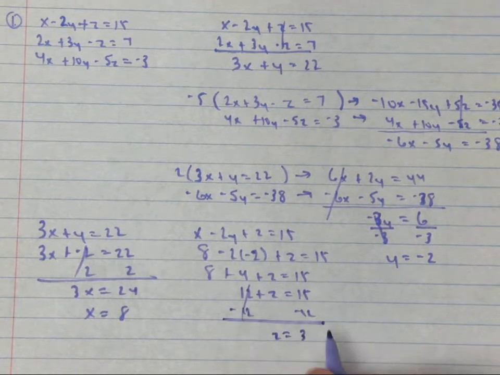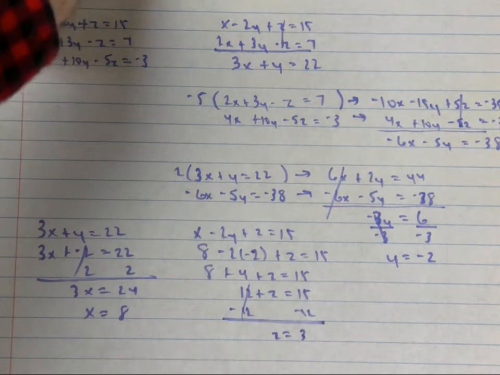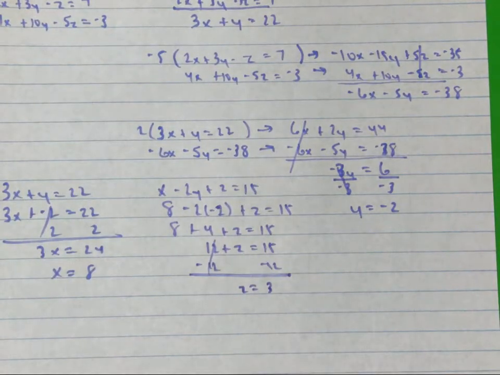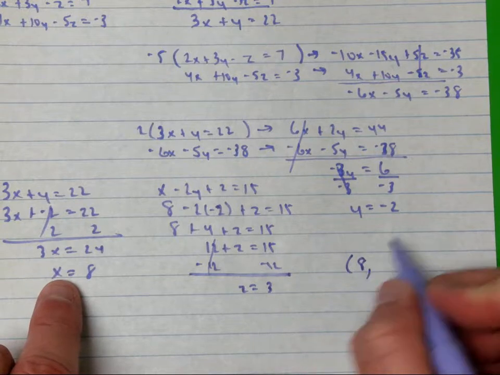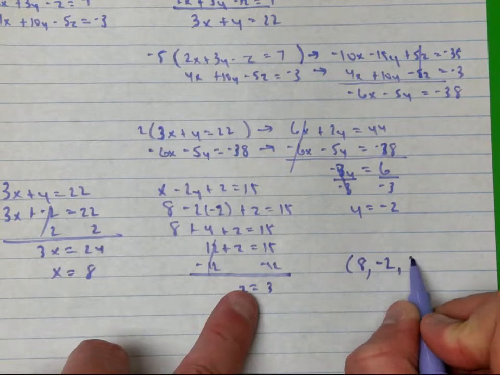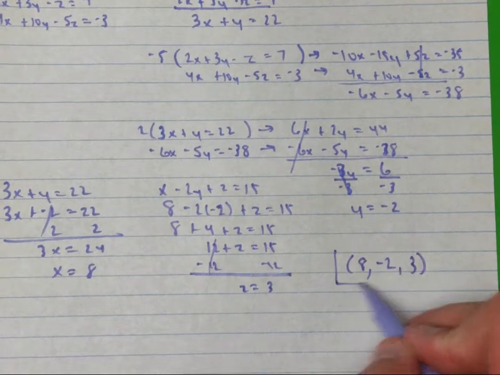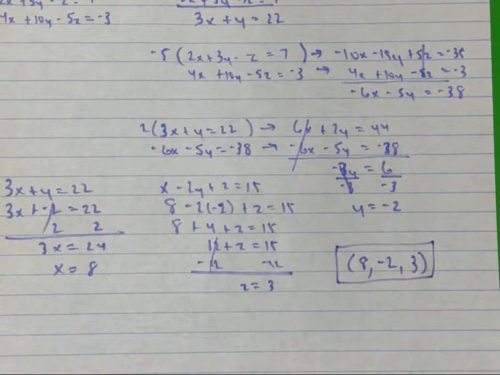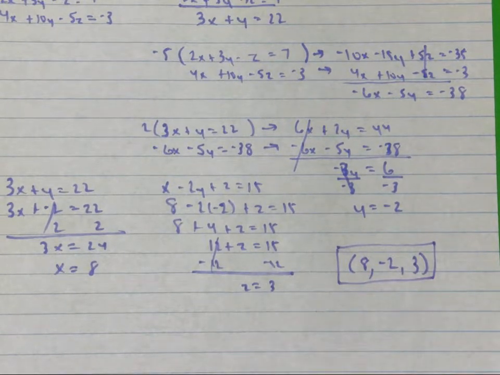Z equals 3. So how do you write your answer? You write it as an ordered pair, but it's not called an ordered pair here because you have 3 numbers. It's called an ordered triple. So 8 is your X value, Y is negative 2, Z is 3. So that is your answer: 8, negative 2, and 3. It's not called an ordered pair, it's called an ordered triple, put in alphabetical order: X, Y, and Z.